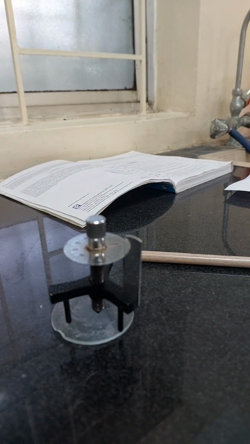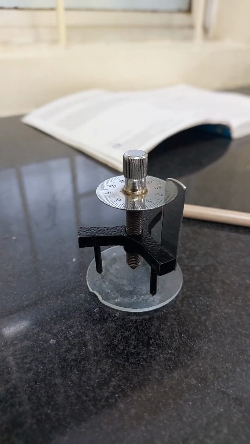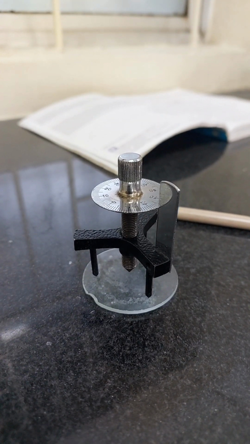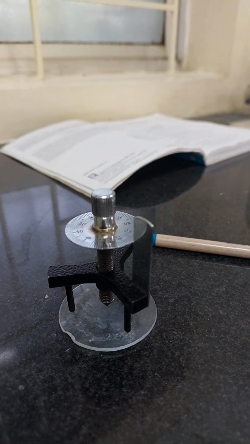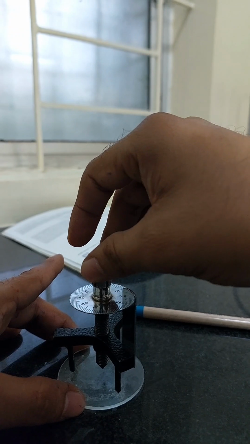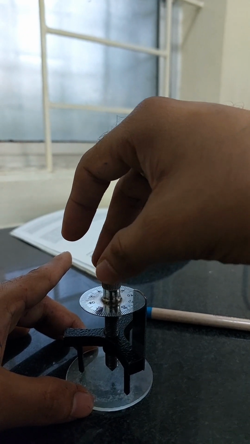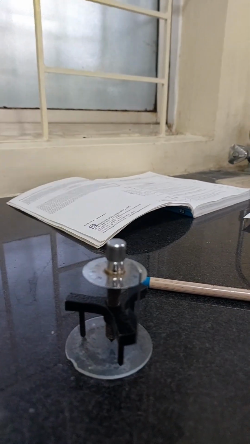Now what you have to do is hold the convex lens like this, and rotate the spherometer without applying too much pressure. When the middle leg touches the convex lens, remember you are holding the lens, so the lens cannot rotate. So what will happen? The spherometer will itself rotate. So it's like this. I'm rotating it now. I'll hold the lens and I'll start rotating. Now I stopped because the spherometer rotated.